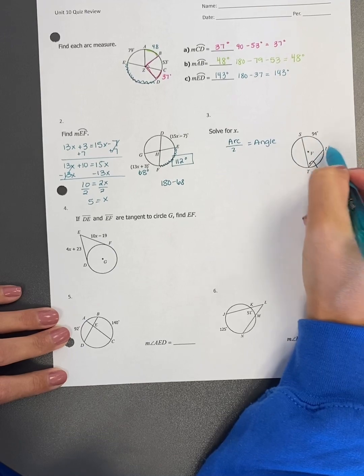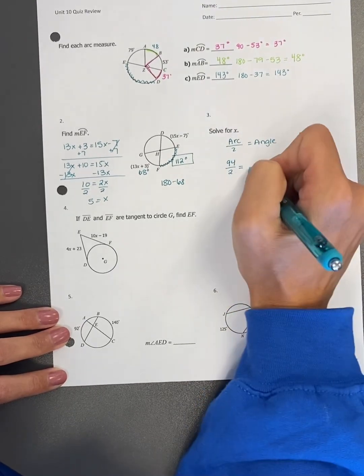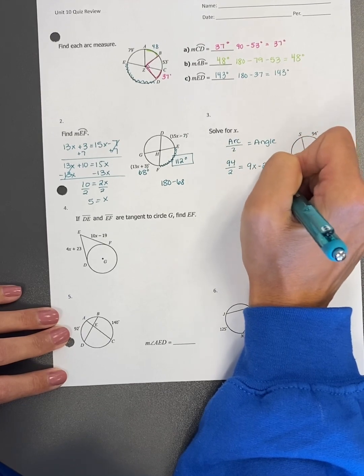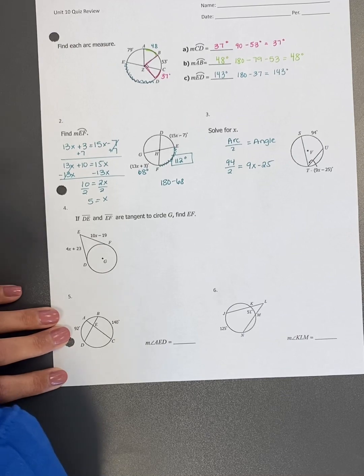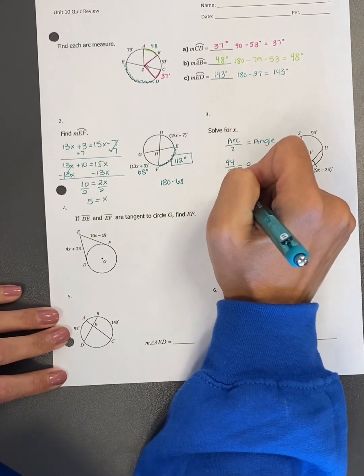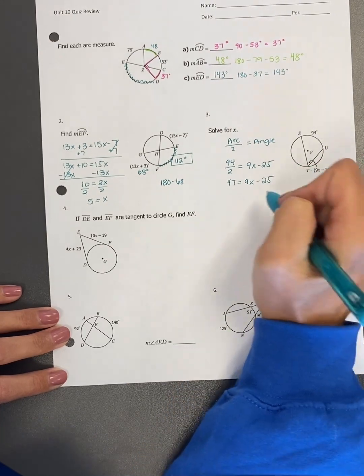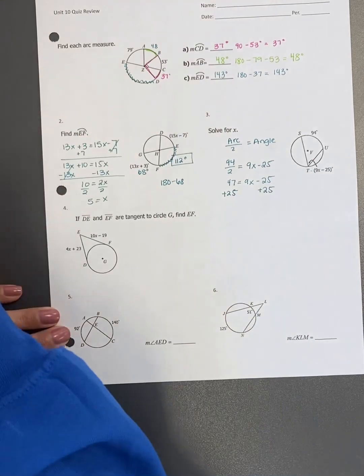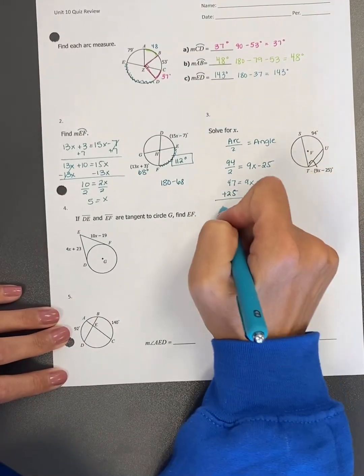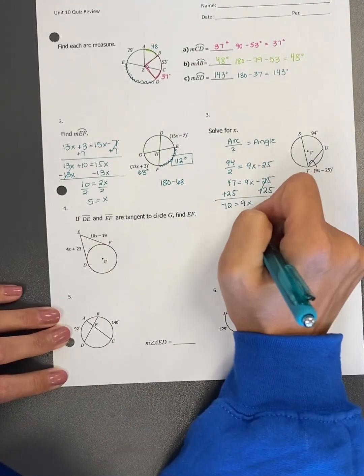So my arc is 94. I'm gonna divide by 2, and that equals to my angle, which is 9x minus 25. You could multiply both sides by 2 to get rid of the denominator, but I'm just gonna divide this by 2 to make 47 because it's just a number and it goes in nicely. And now I have a 2-step equation, so I'm gonna add 25, add 25. So I get 72 equals 9x, and then if I divide by 9, that makes 8.